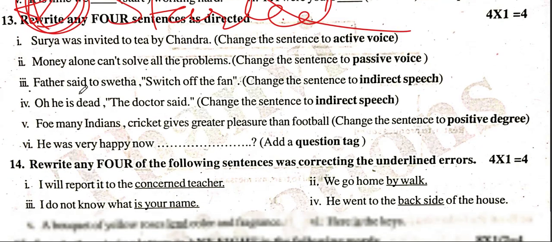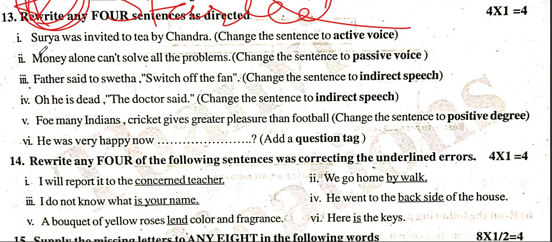Okay, transformation part number 1, and you must do this transformation yourself. Then listen to me. In the video, Surya was invited to tea by Chandra. Okay, so Chandra invited Surya to tea. Done. Money alone can't solve all the problems. All the problems can't be solved with money alone.